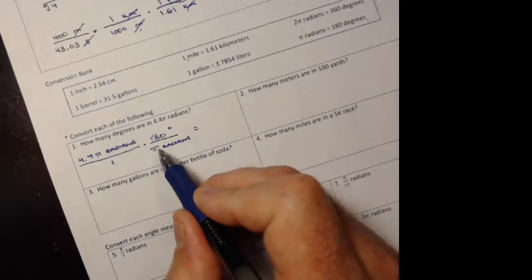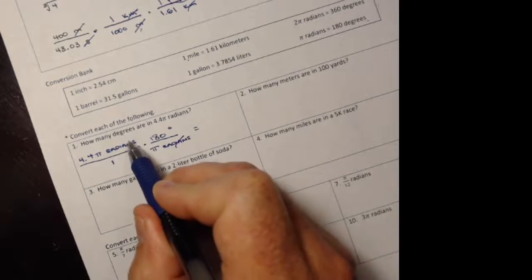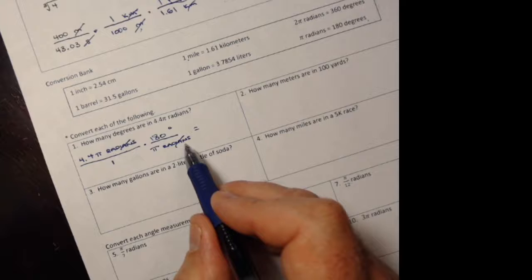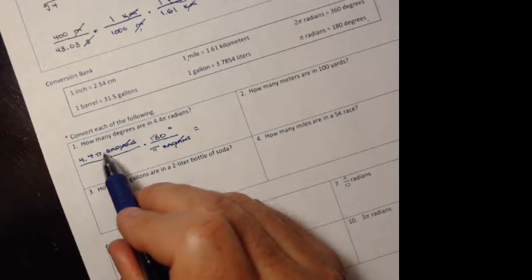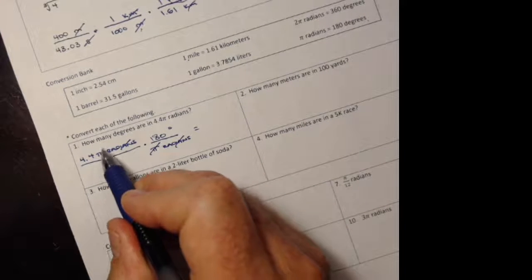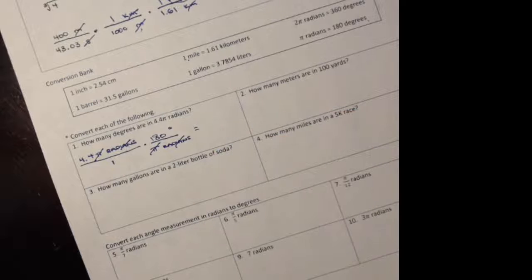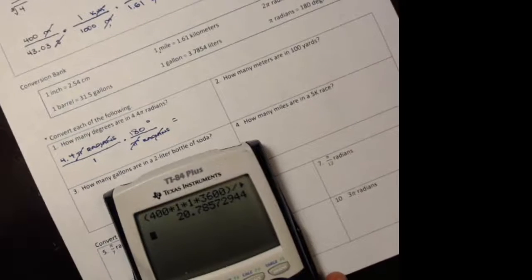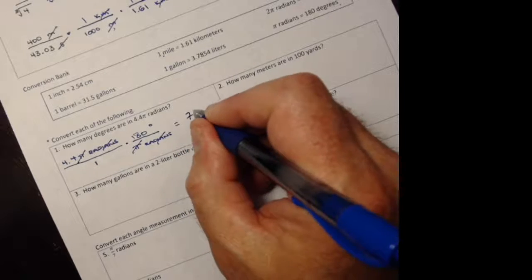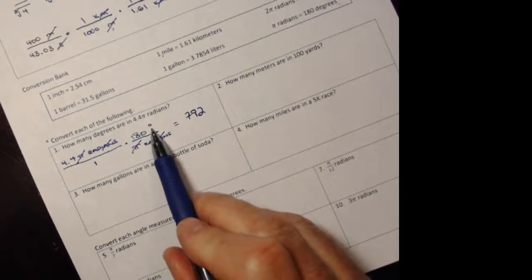So let's see what happens here. Our radian cancels, our units. Notice the number pi, top and bottom, even cancels. And so our final answer, 1's in the denominator. So if we just take 180 times 4.4, 792, and what are the units that are left?